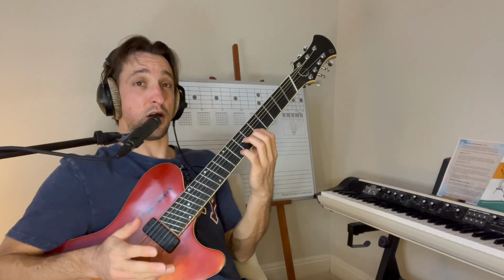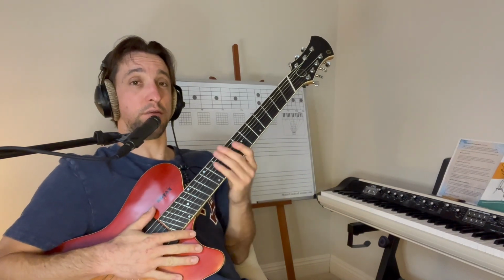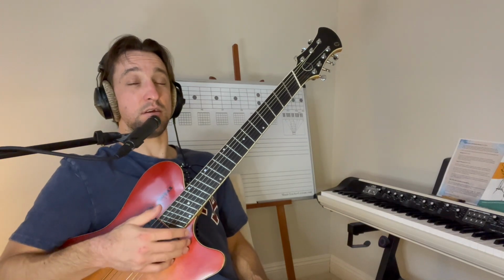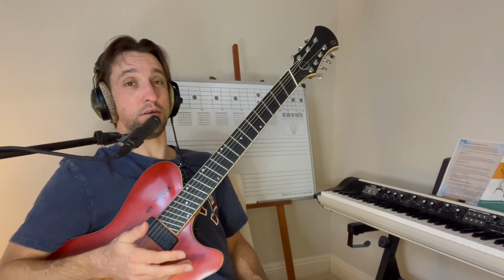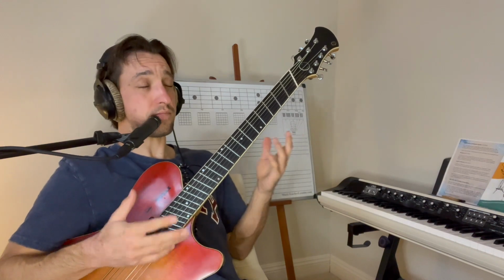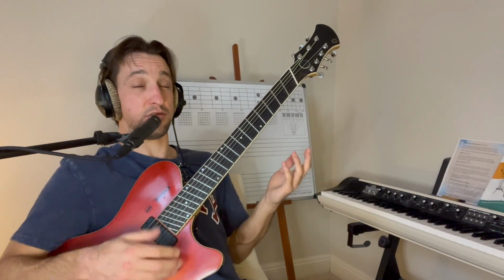Knowing where your tonic is, or your one, and building the scale around that. And in this case, the major and or minor pentatonic, right? Remember, the guitar itself is tuned pentatonically.